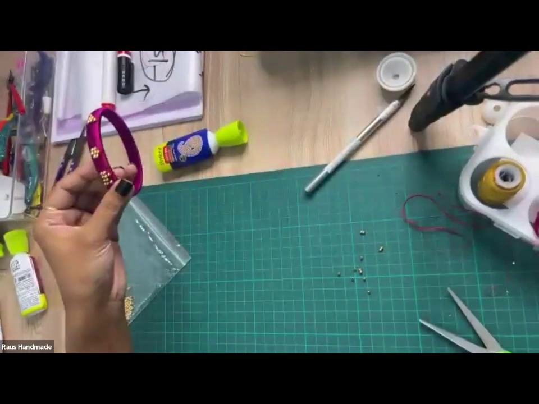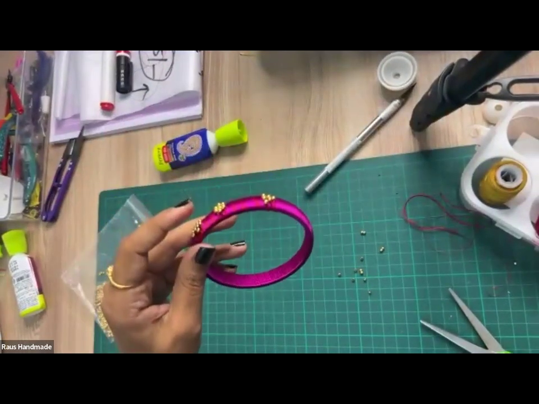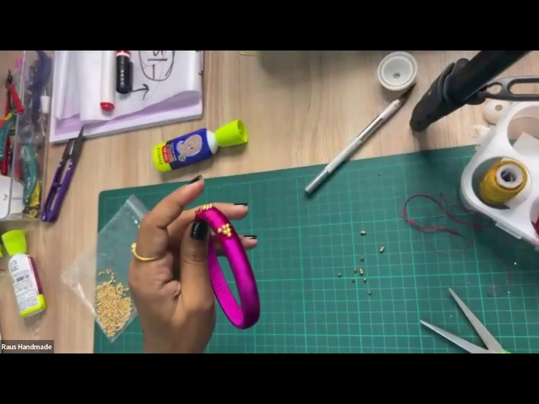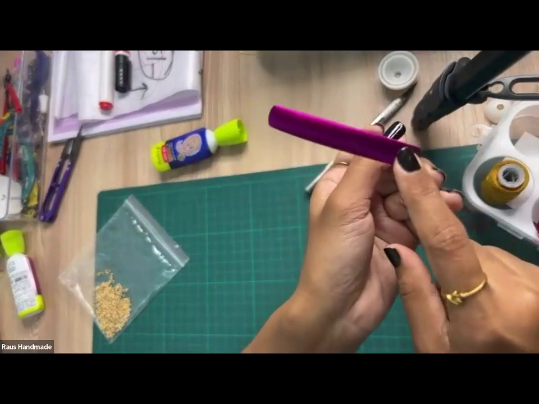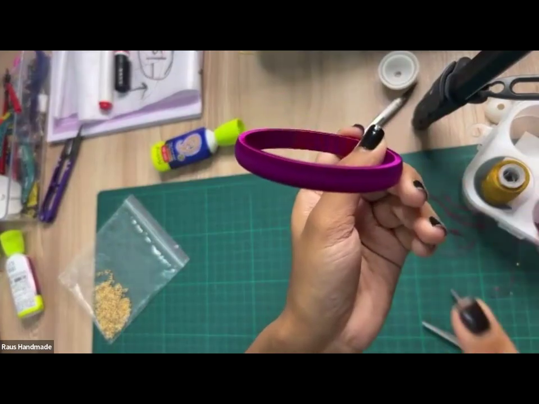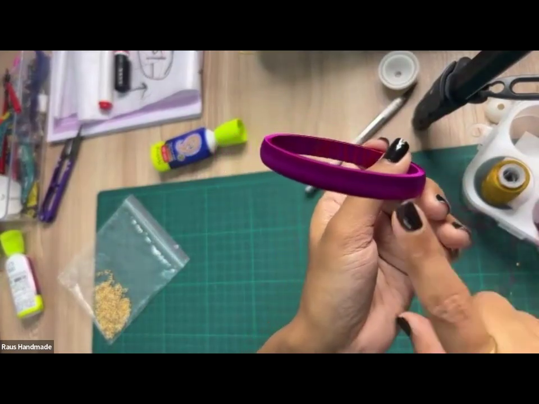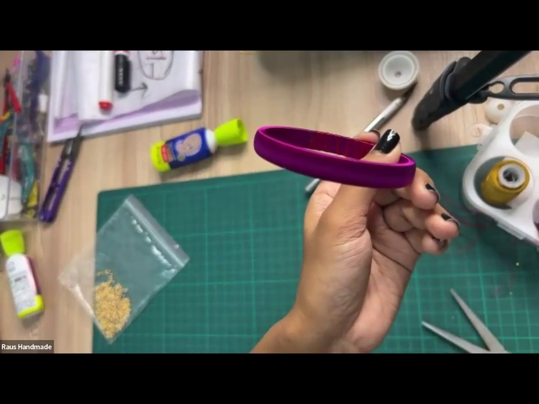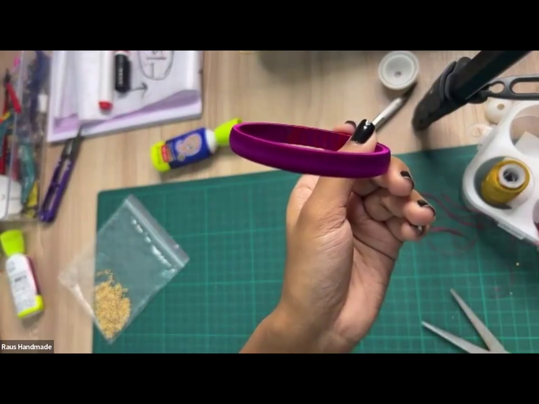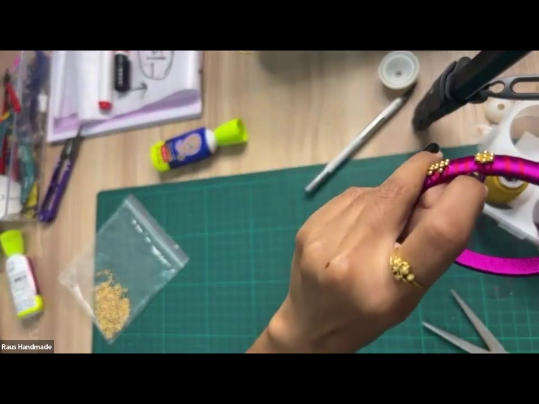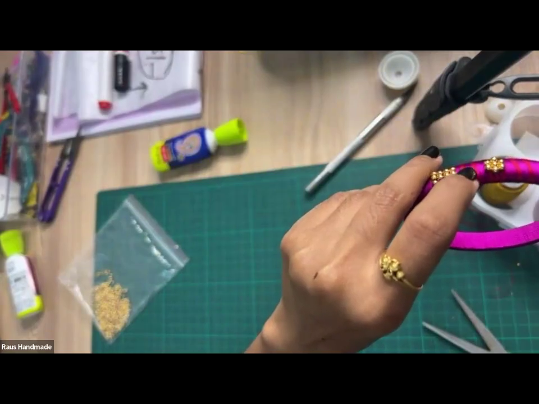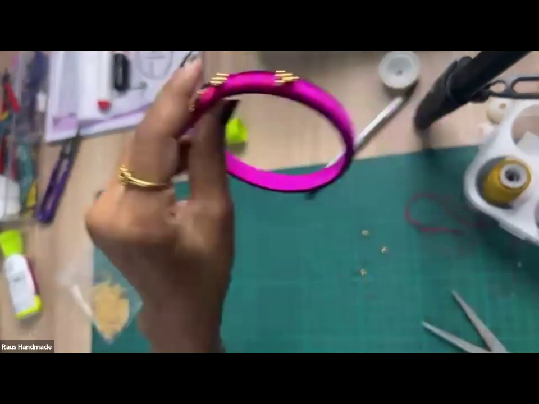How many strands have you taken, ma'am, for the first round? It is 15, right? For the base. Yes, base. You can go ahead with 15 to 18 strands. Since it is a two-cut bangle, you can go ahead with 15 to 18. And for the beads, we have taken 5 strands.